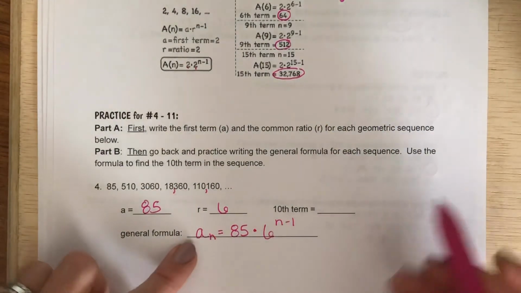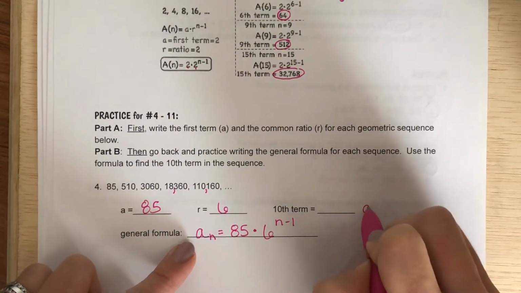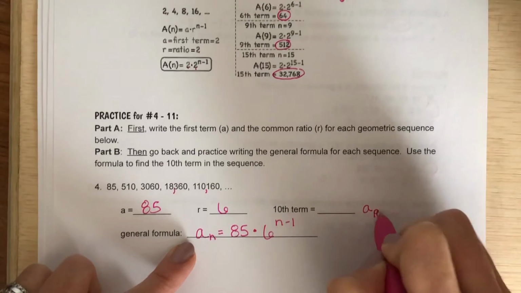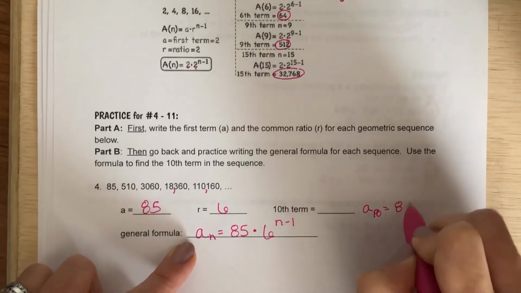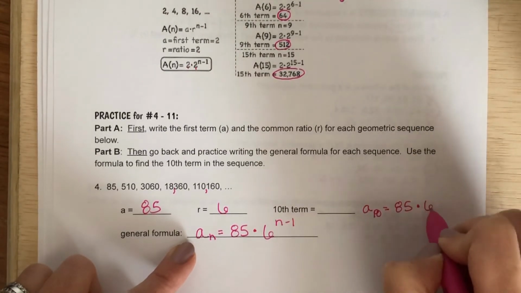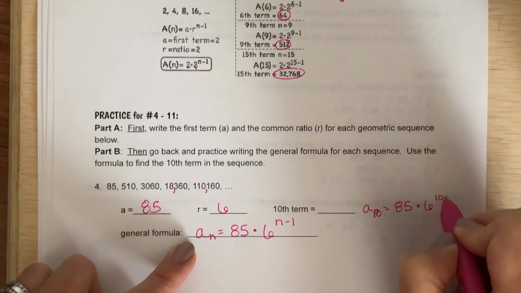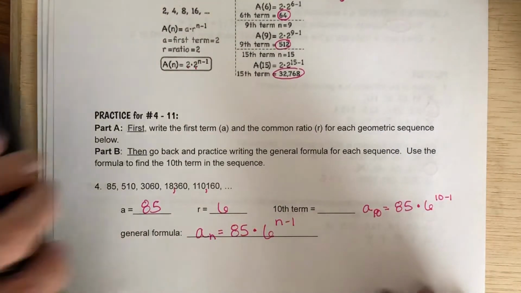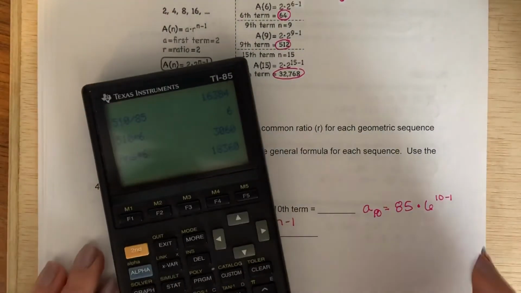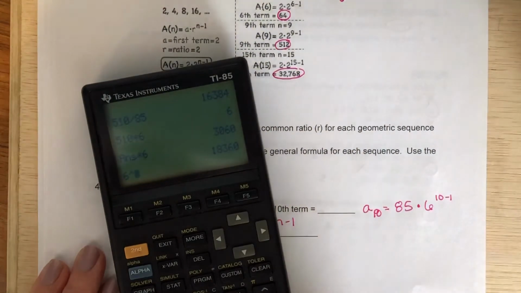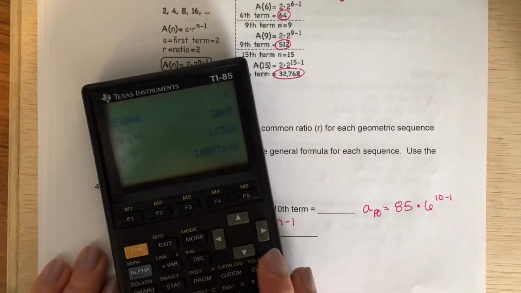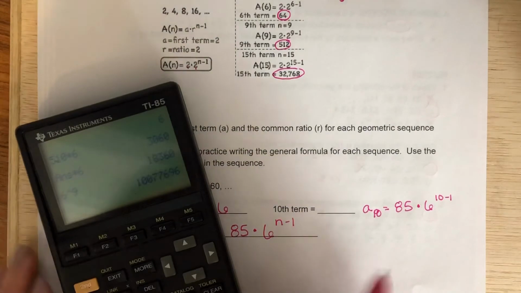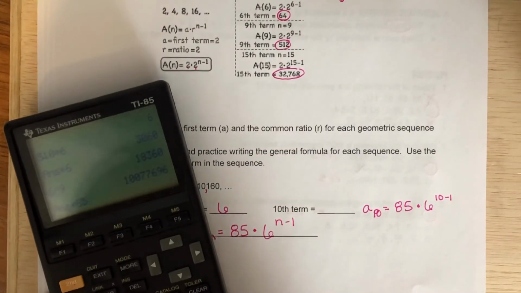Now I'm going to use that to figure out my nth term. My 10th term is 85 times 6 to the 10 minus 1. Go ahead and use my handy dandy calculator. 6 to the 10 minus 1, ninth power, is a really big number. And then I'm going to just multiply that by 85.